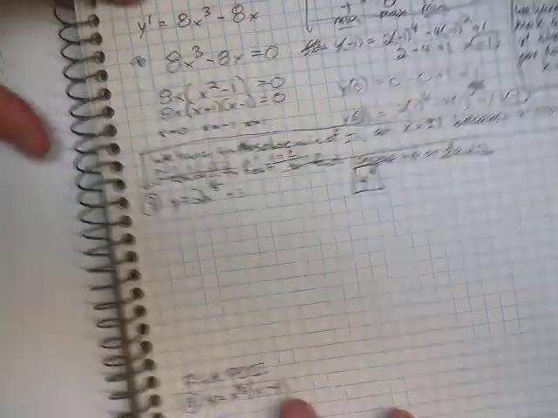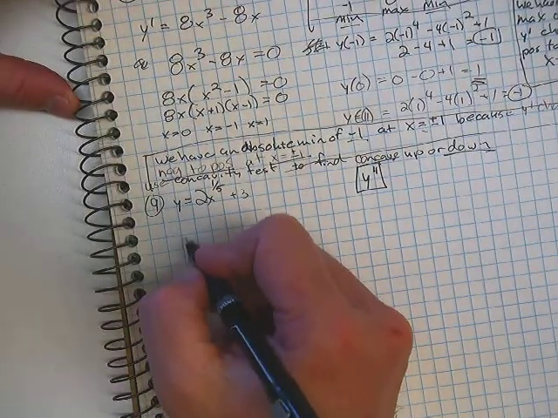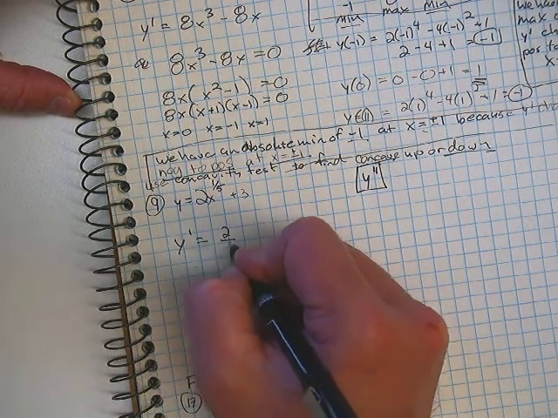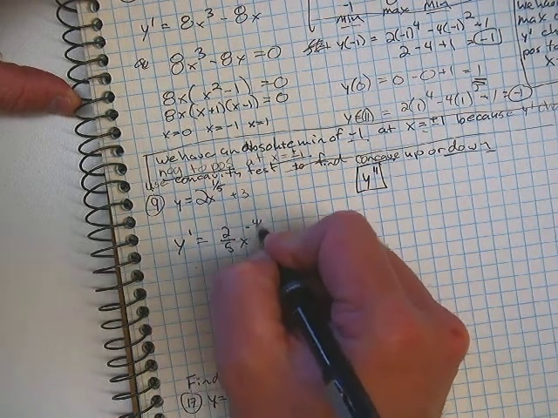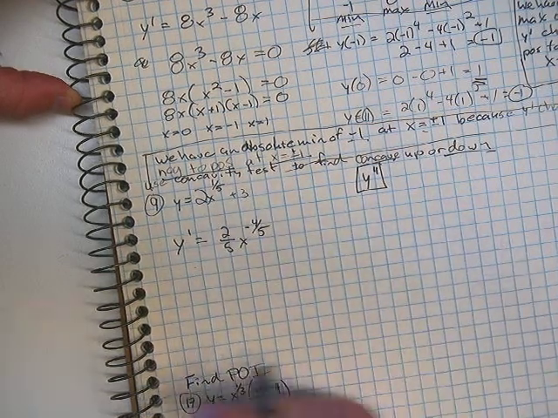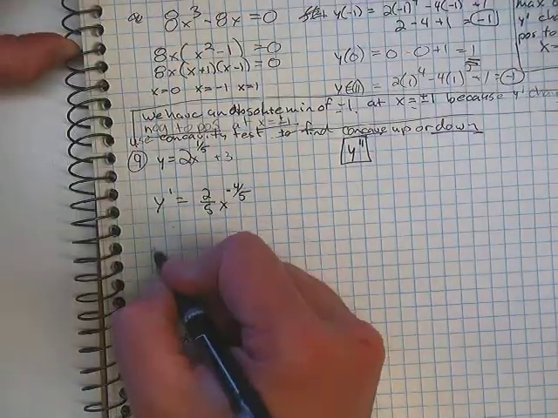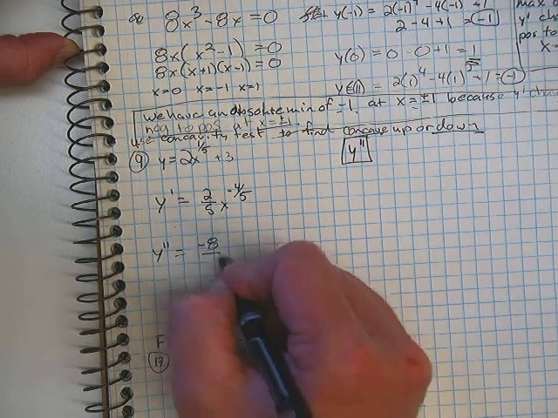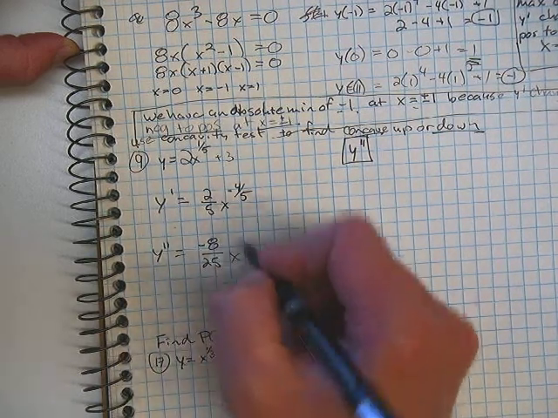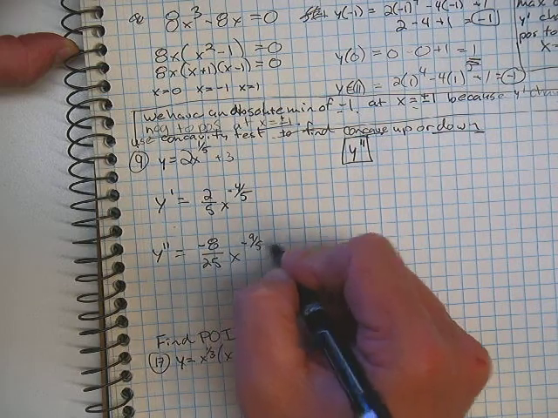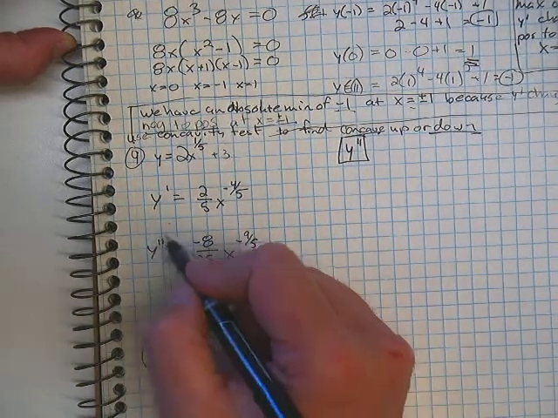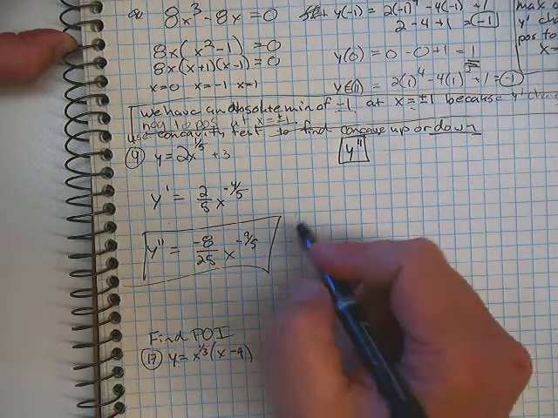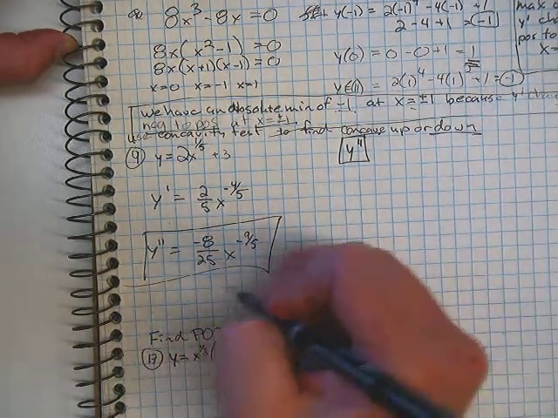All right, the next one says use the concavity test to find where it is concave up or down. So anytime I see anything about concavity, I always think second derivative, y double prime. So I know right away I'm going to have to do my second derivative. I start off with my y prime. This gets me 2/5 x to the negative 4/5. And then the derivative of 3 is 0. Now, the second derivative, y double prime, is going to be negative 8/25 x to the negative 9/5.